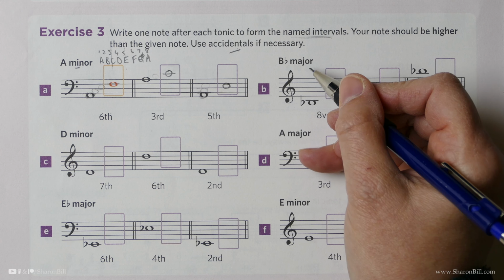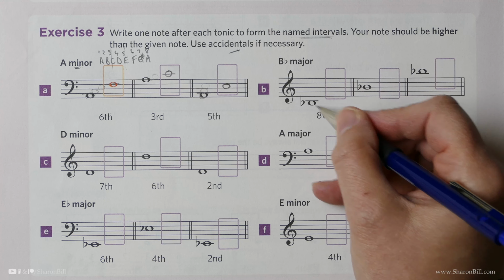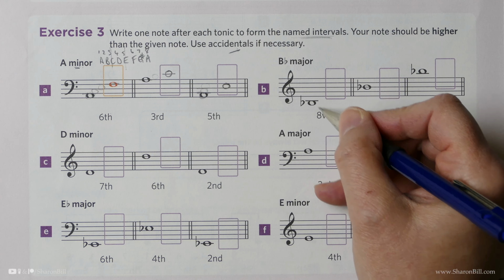Now we move into a major key. So we have an octave from this low B flat. We're going to need a B flat an octave higher. Now be careful we don't end up too many octaves high, so still count it out because we don't want to be 2 octaves too high, because that's more than 8 steps, isn't it? 1, 2, 3, 4, 5, 6, 7, 8.